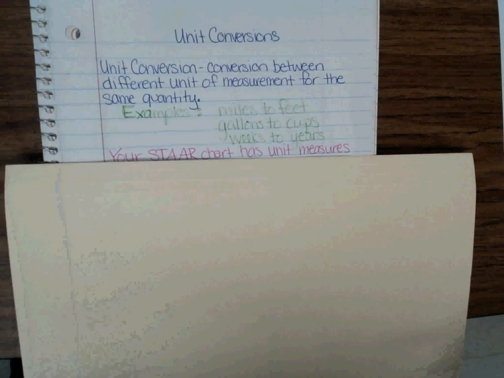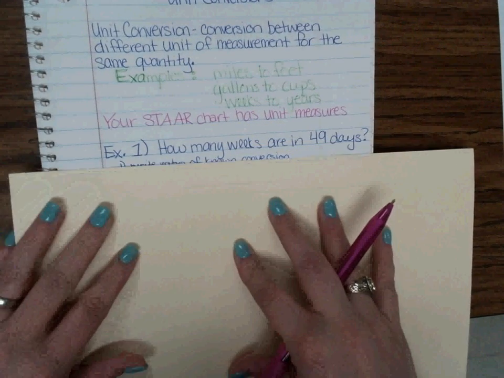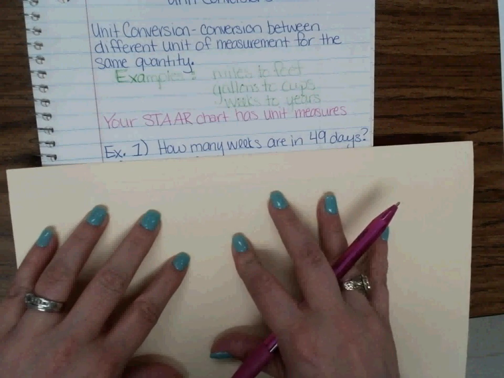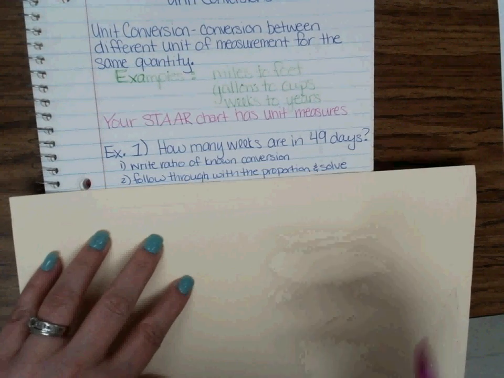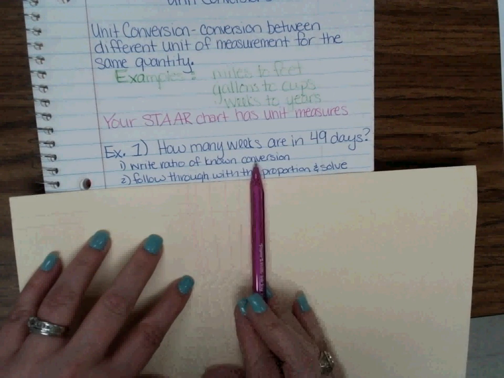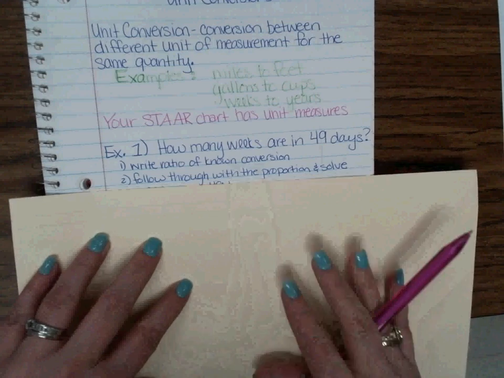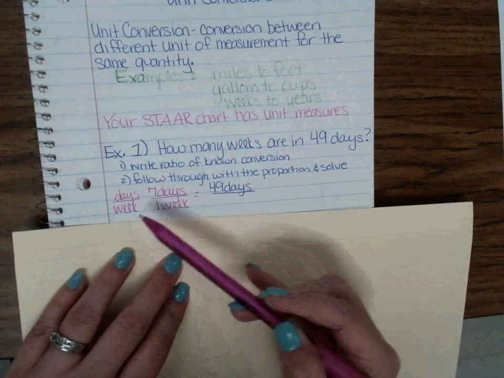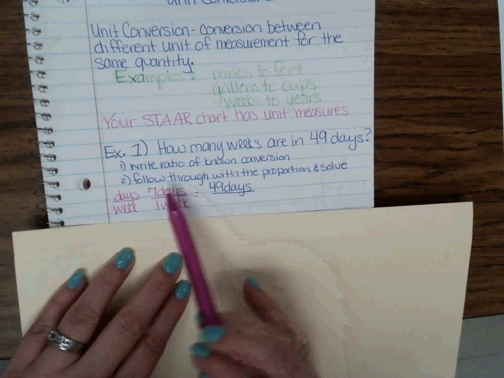Okay, with that in mind, let's look at our first example. It says, how many weeks are in 49 days? I have 49 days, and I'm trying to figure out how many weeks that is. So the way that we do that is we write a ratio of our known conversion. So I'm converting days and weeks, and then follow it through with your proportion. So my days to weeks, I know that there's 7 days in 1 week. So that's my known conversion amount. 7 days in 1 week.